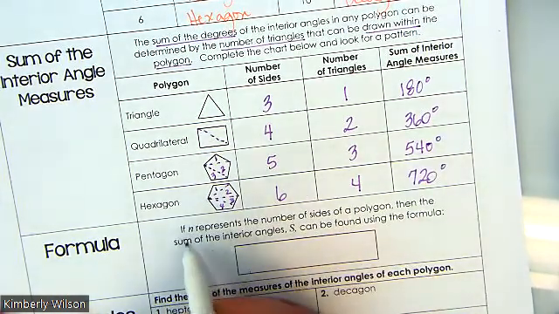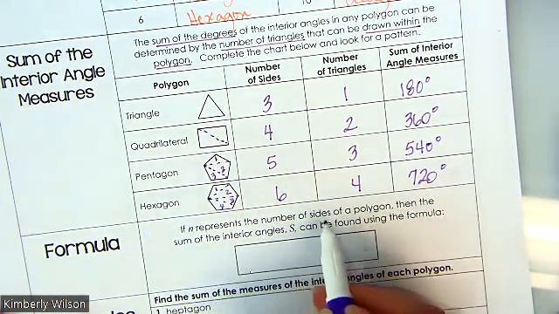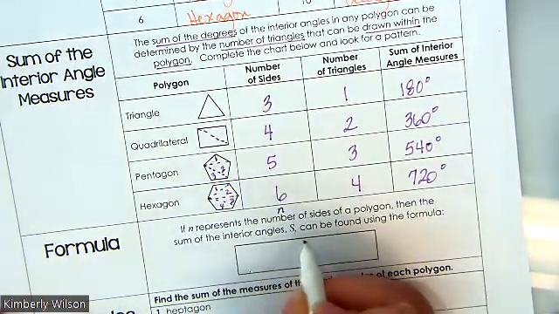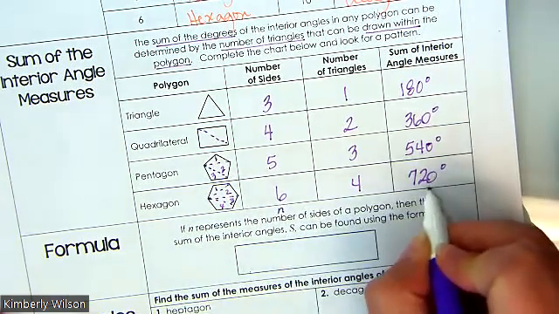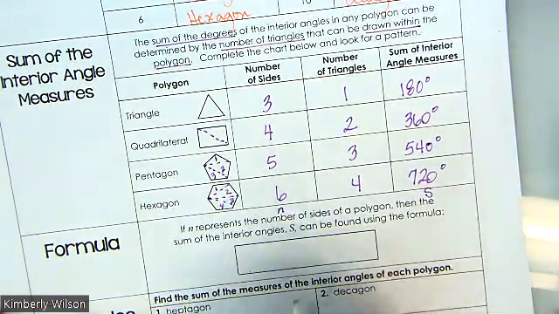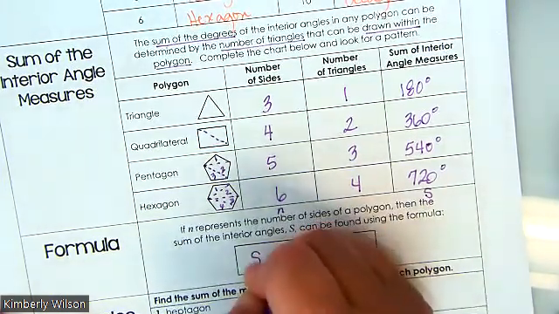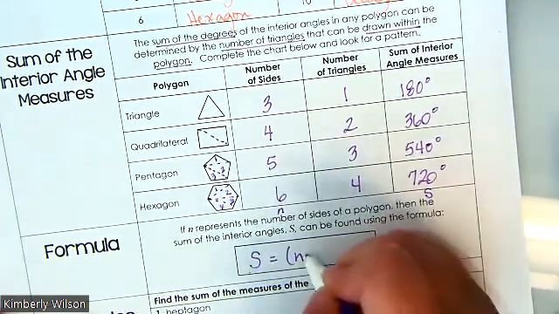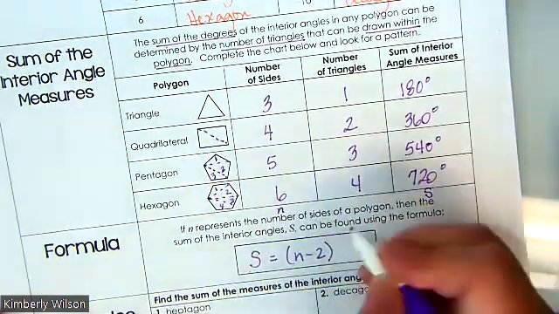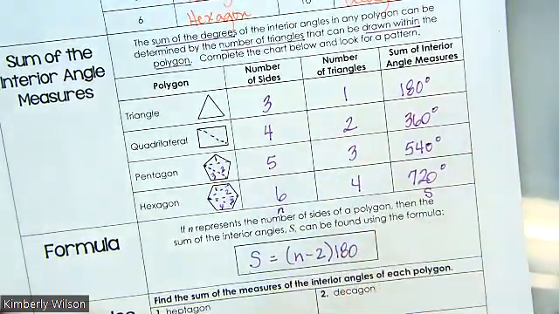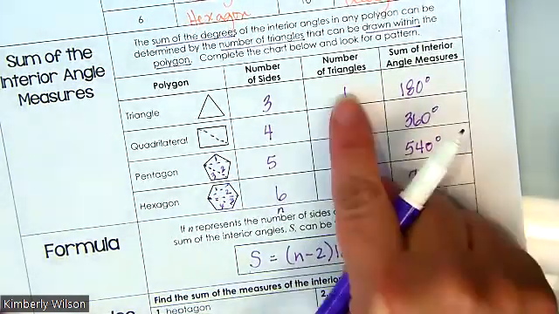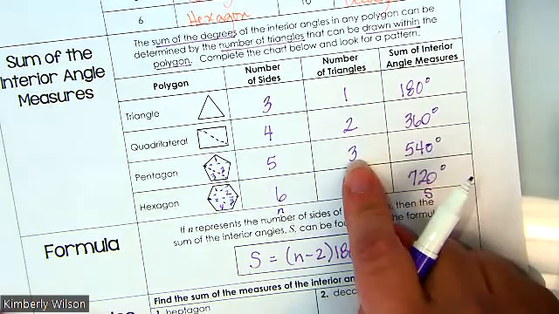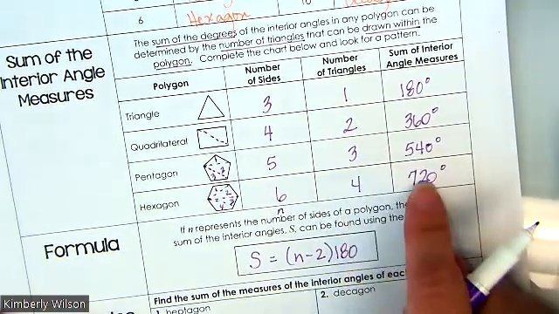Our formula, if n represents the number of sides, then the sum of the interior angles, S, can be found using this formula: S equals the number of sides minus 2, times 180 degrees. So 1 times 180 equals 180. 2 times 180 equals 360. 3 times 180 equals 540. 4 times 180 is 720.